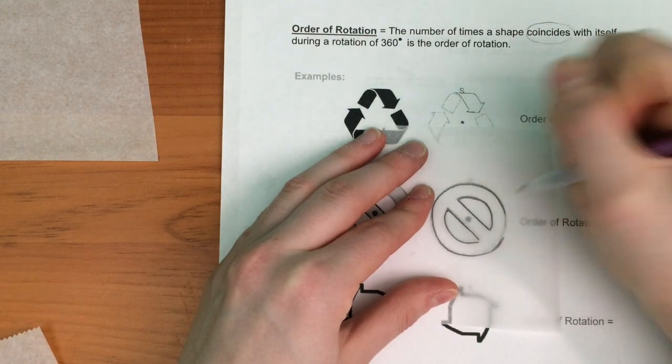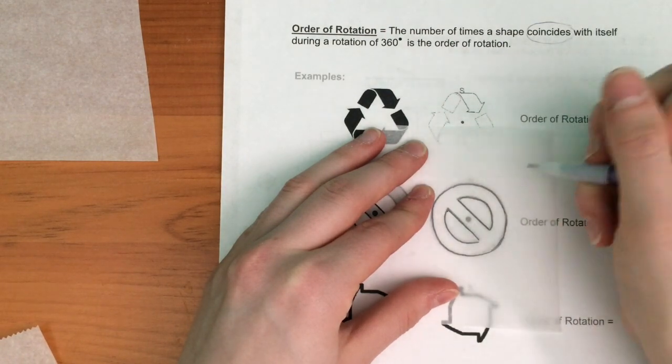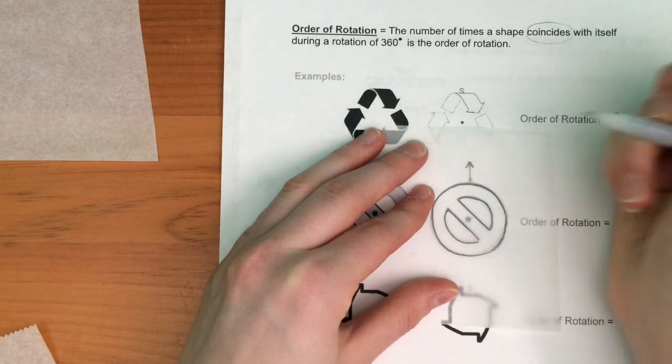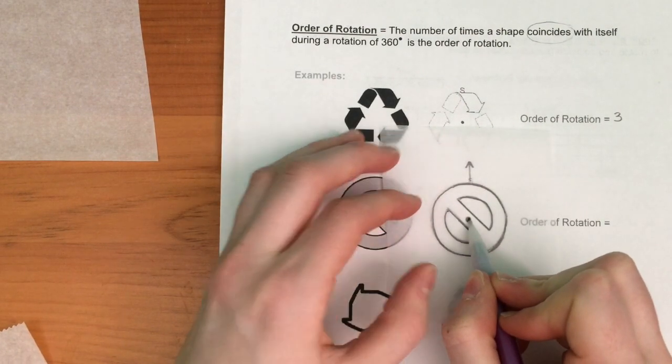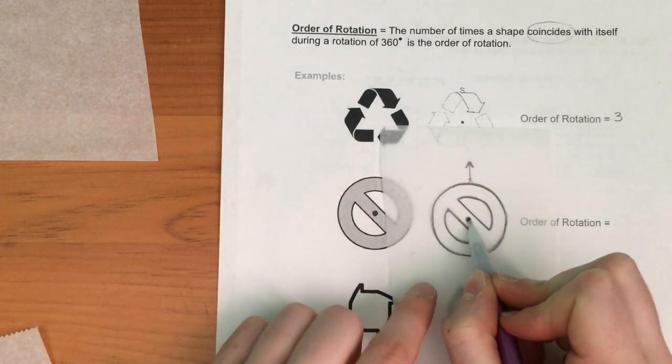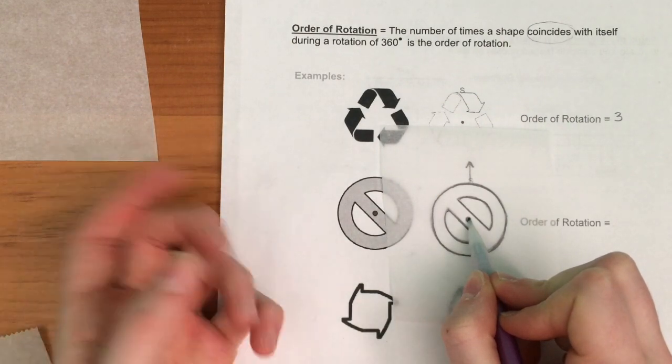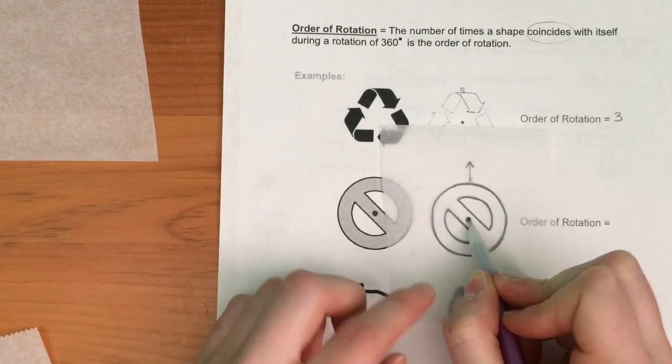And around like that. There we go. And I'm going to draw an arrow to indicate my start. And I have my pencil right at the middle. So I'm going to count how many times this shape coincides with itself, superimposes over itself, overlaps itself perfectly.